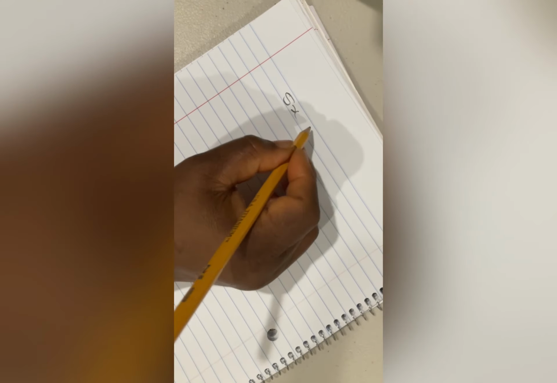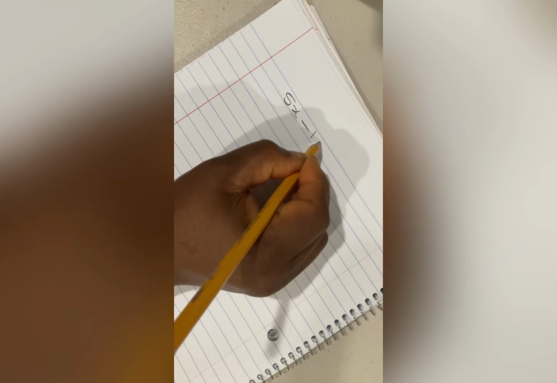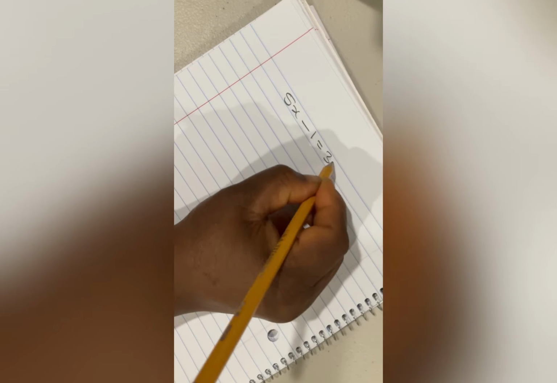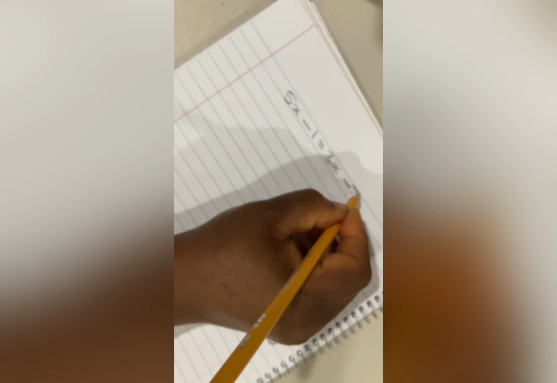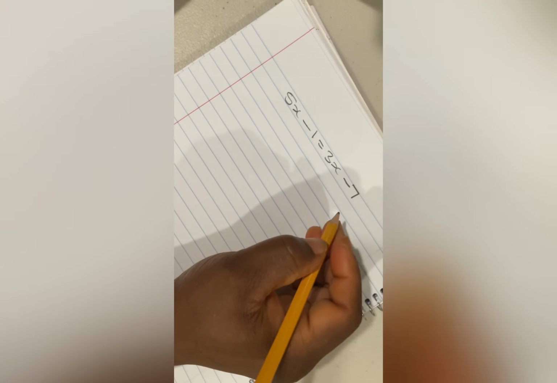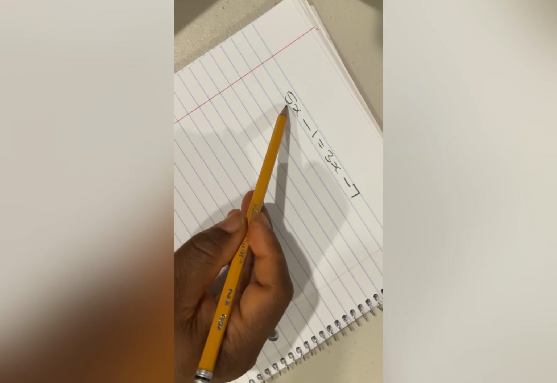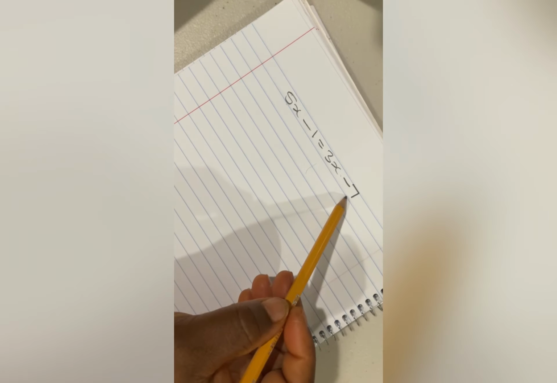The number one equation I want to solve with her, let me just think of a number, would be 5x minus 1 is equal to 3x minus 7. We can solve this math in two different ways. When you look at this math, it has numbers and variables.